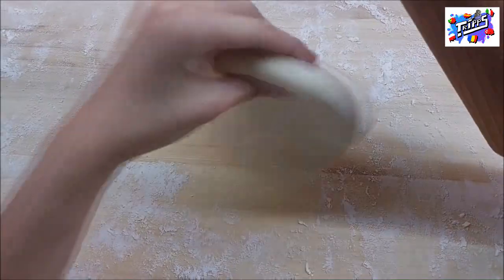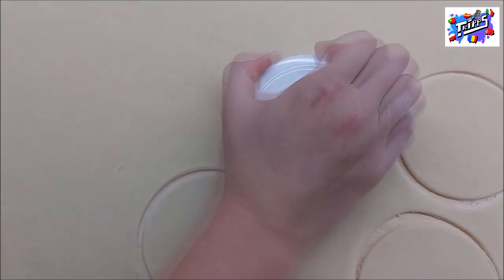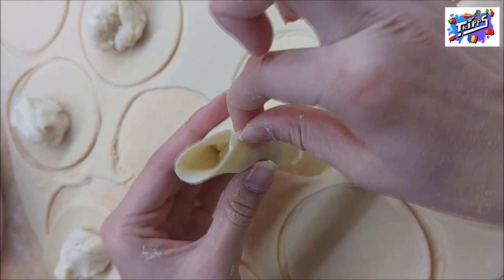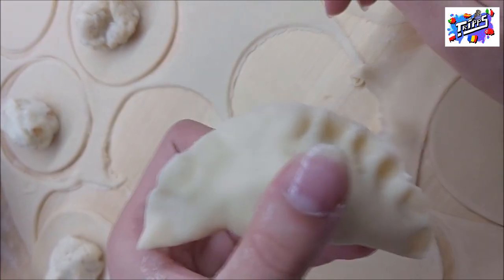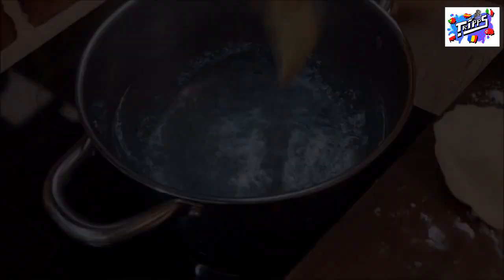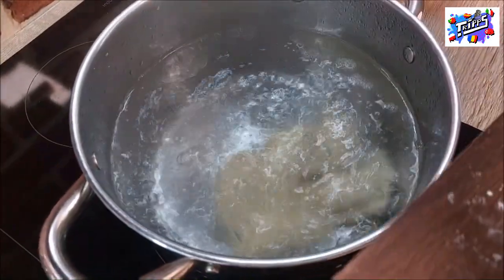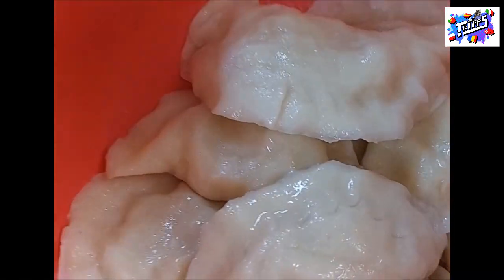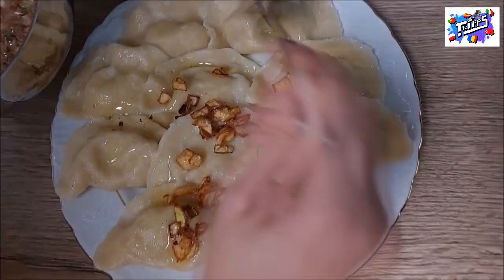Roll out the dough with a rolling pin and cut out circles with a glass or a jar lid. After that, put a teaspoon of stuffing on each circle. Fold a circle with the stuffing inside and press tight the edges with your fingers. Boil the dumplings in salted water for about 5 or 6 minutes. Finally, pour the butter with the onion on the dumplings. Enjoy your meal.